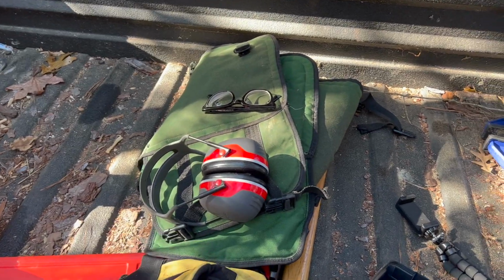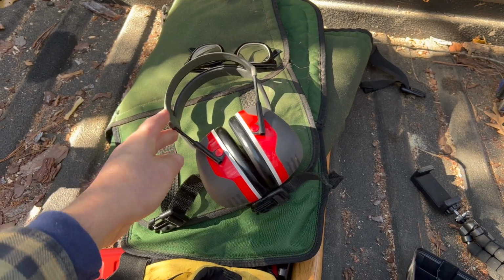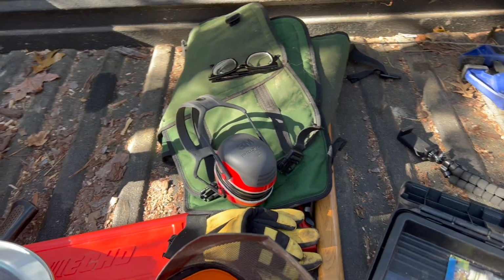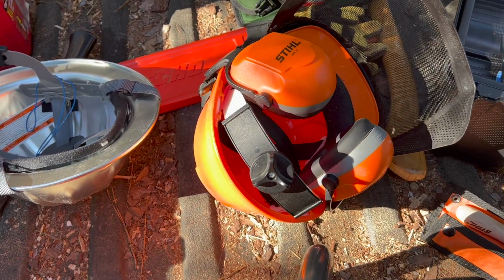If I'm just doing groundwork, chances are I'm going to be using these 3M earmuffs for hearing protection. If I'm doing any sort of other work that requires a helmet, I'll handle that a couple different ways.